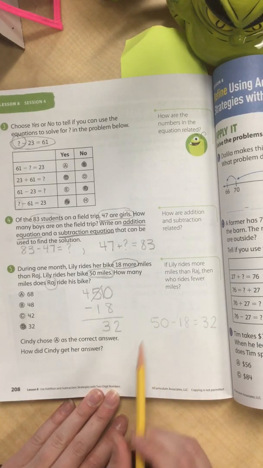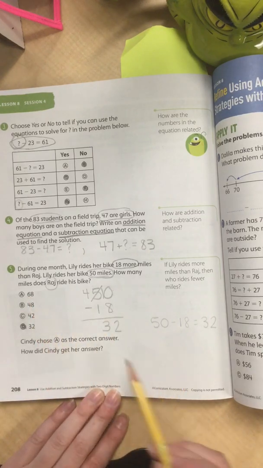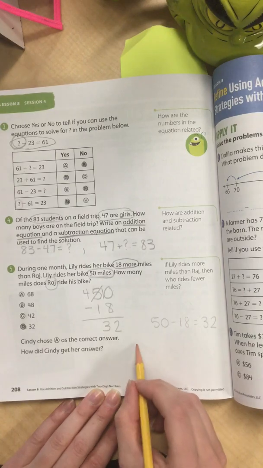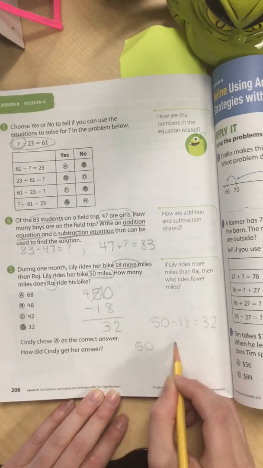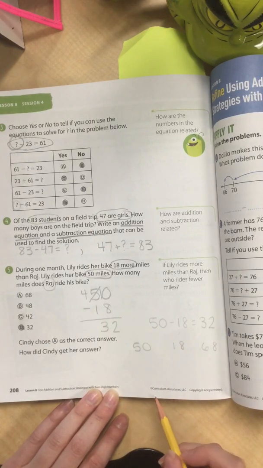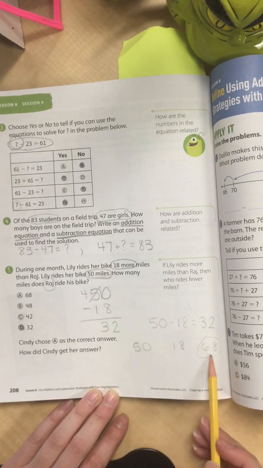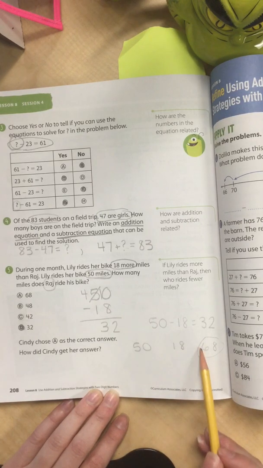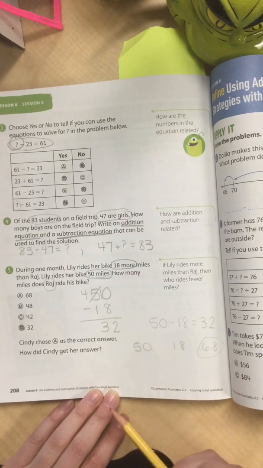However, Cindy got 68. So what do we notice about if I put 68 with the numbers of 50, 18, and 68? What do I notice about them? I notice 68 is my biggest number, right? So if 68 is my biggest number, it's bigger than 50 and bigger than 18.